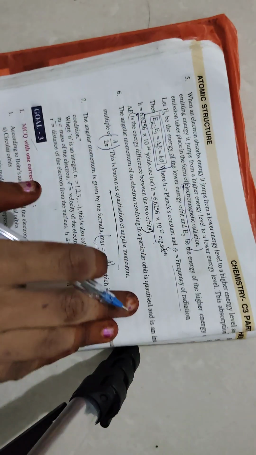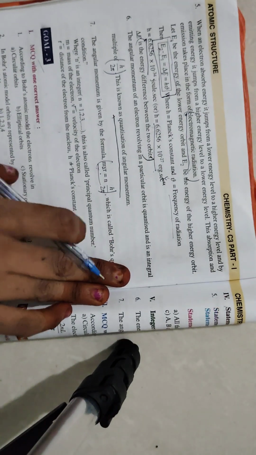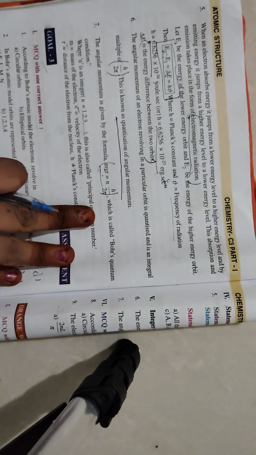So coming to this fifth theory. I told you I will explain about the absorption and emission of electrons. I will tell you in detail here, in simple words. When you want to gain energy, what do you do? First you absorb the energy. I'll tell you with an example.